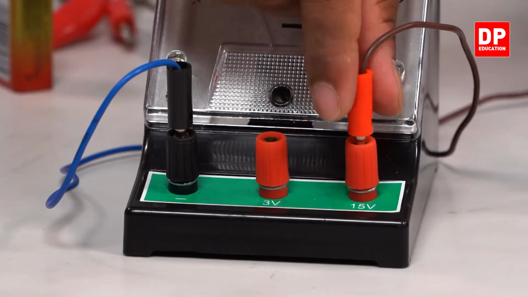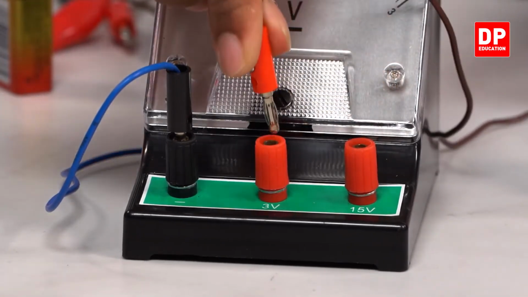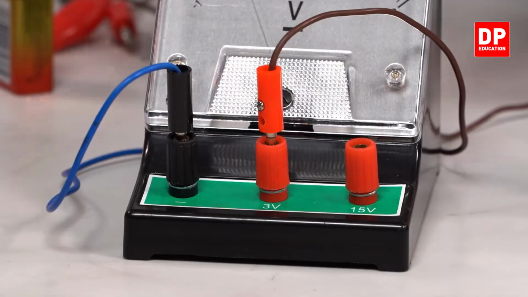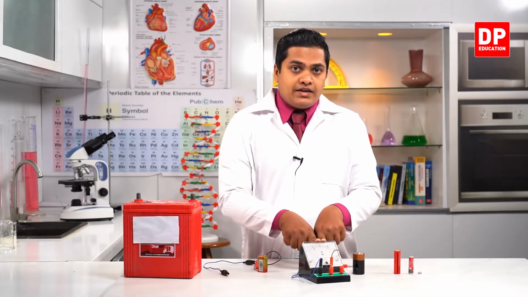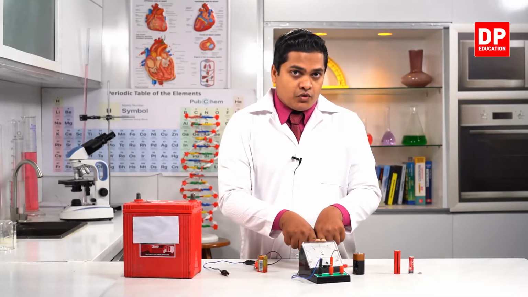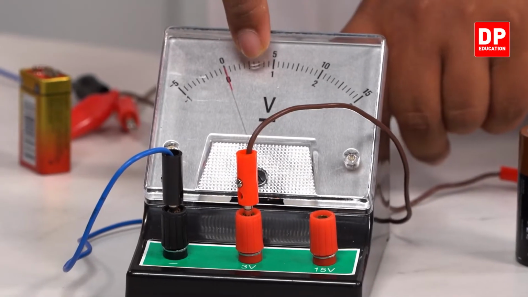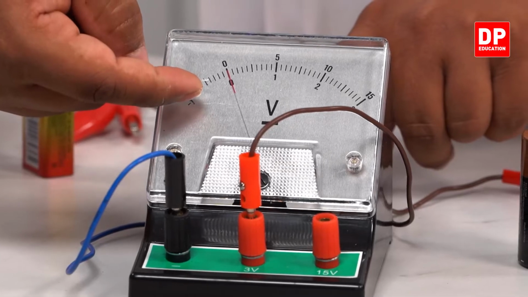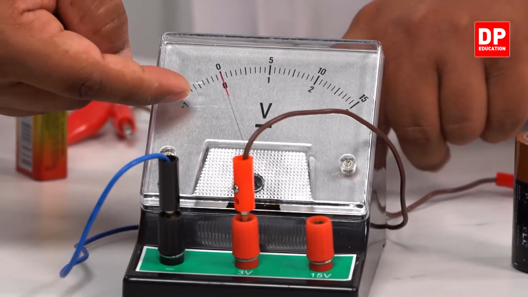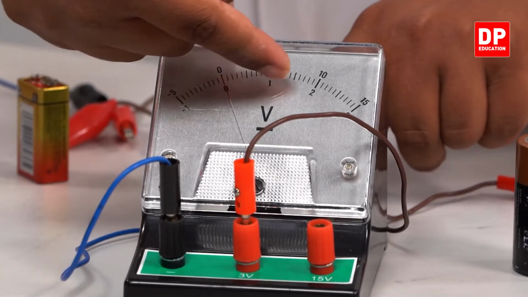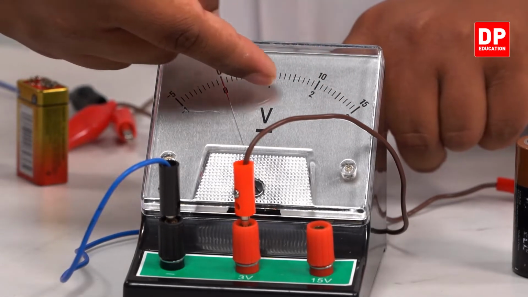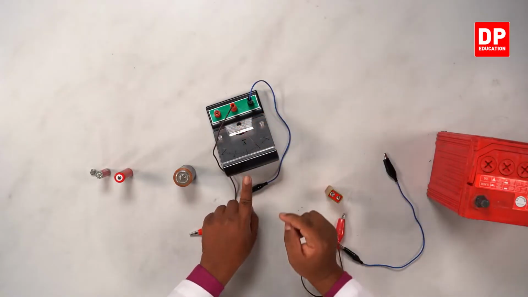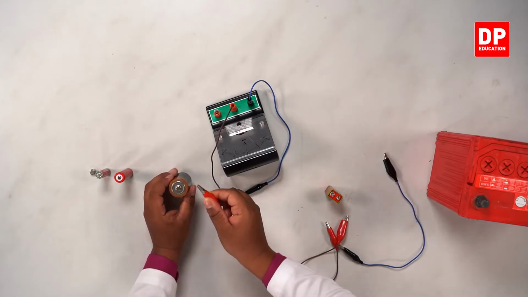So first I am going to eject this and plug it to the 3 volt terminal here. Now my scale is from 3 volts. In here I have to use not the top scale but the bottom scale, which runs from 0 to 3. Alright, now let's connect and see.